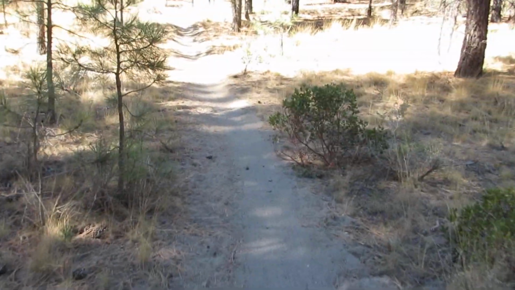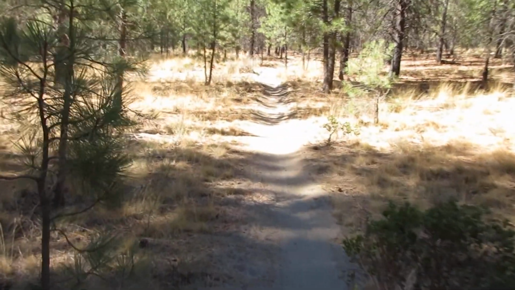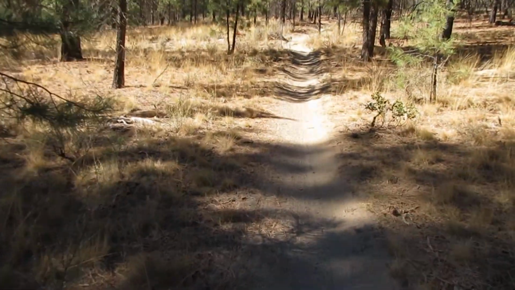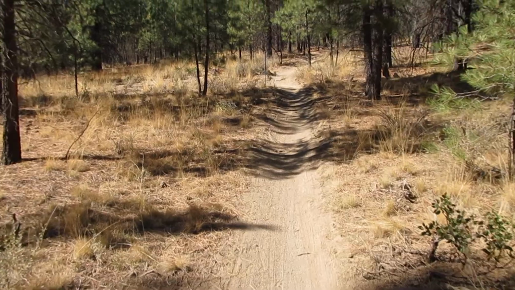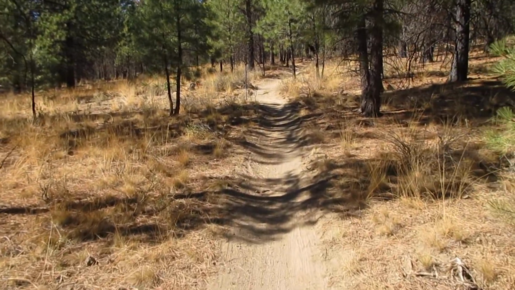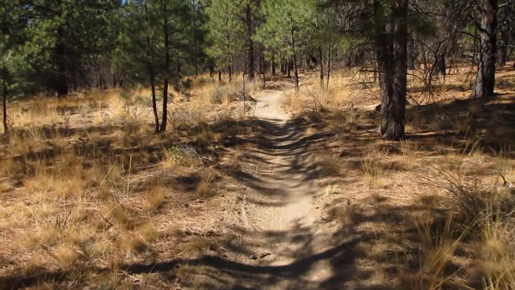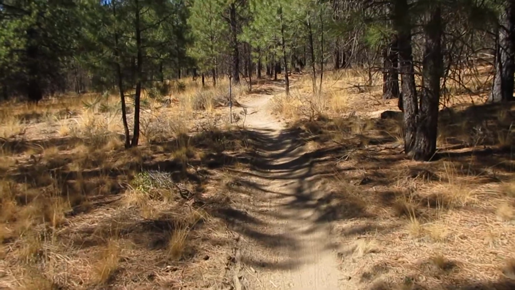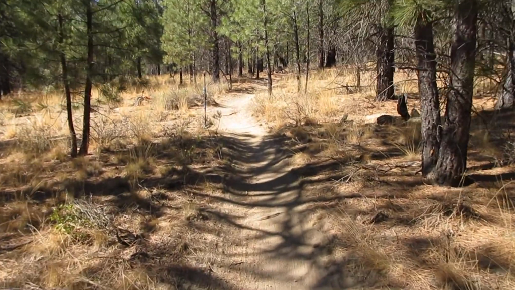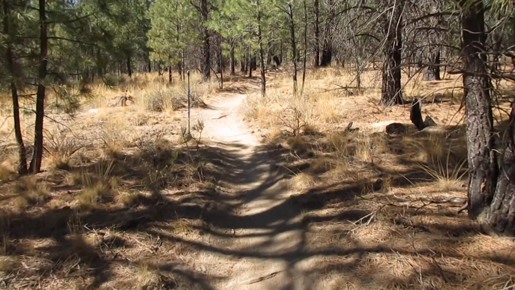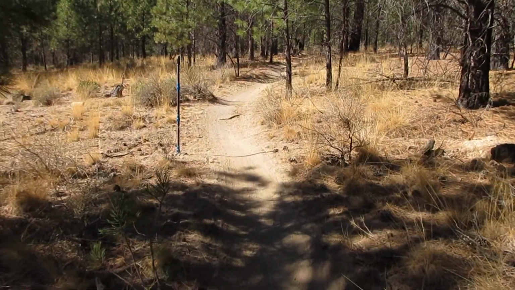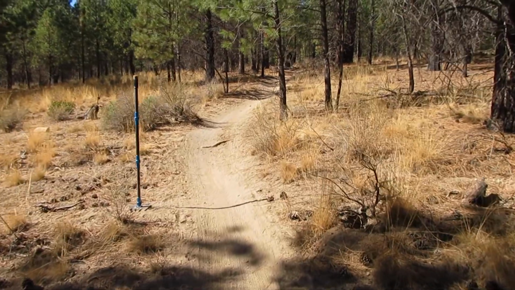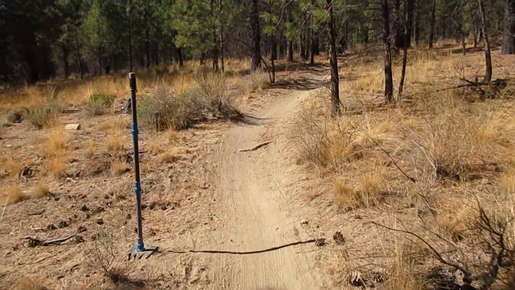So we're going to walk up the hill and take a look at a drain and talk about how we can improve it, and frequency and that kind of thing. This is not overly steep, but it definitely has a pitch to it for sure. And again, it is running the true fall line, more or less. And so it's really important to drain this type of trail and get the water off.